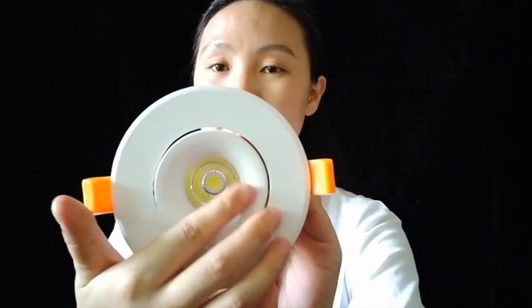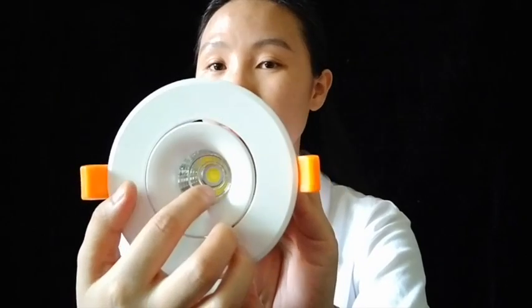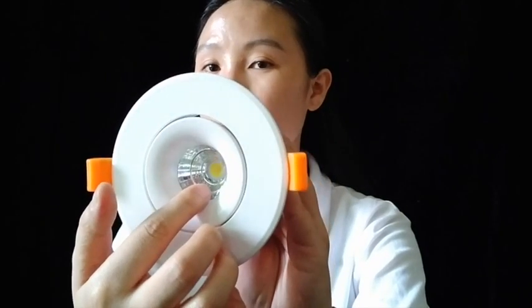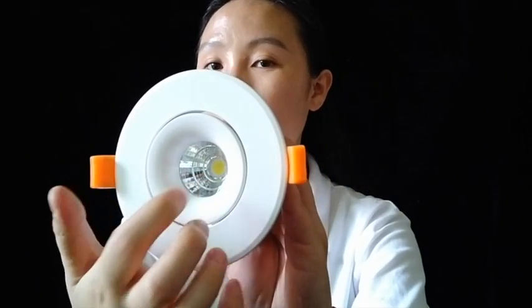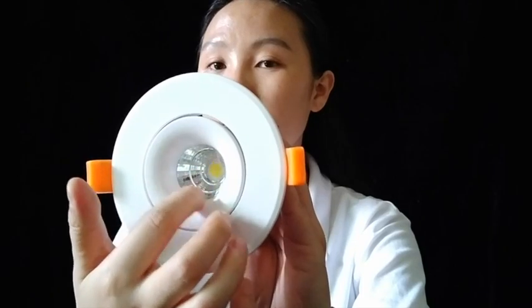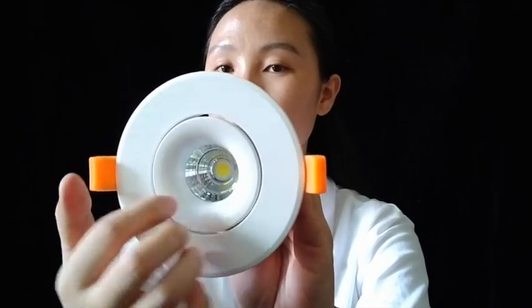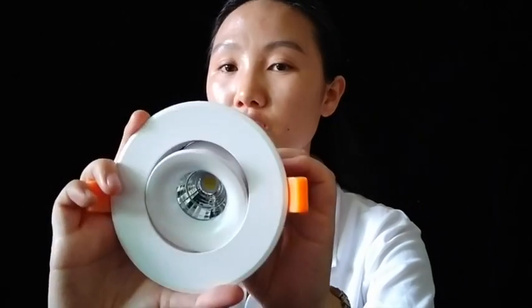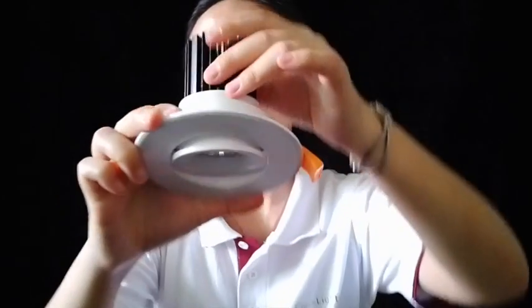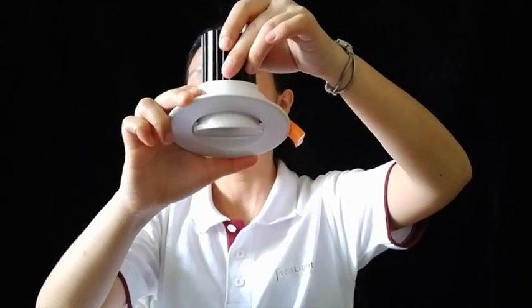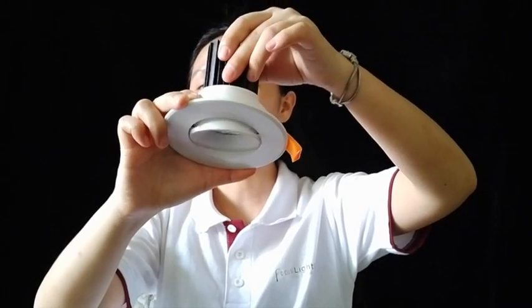Please look at this spotlight. The COB chips is inside, you can see here. And outside is a reflector. This is PC lens. This rotatable LED spotlight can help you change the direction of illumination.